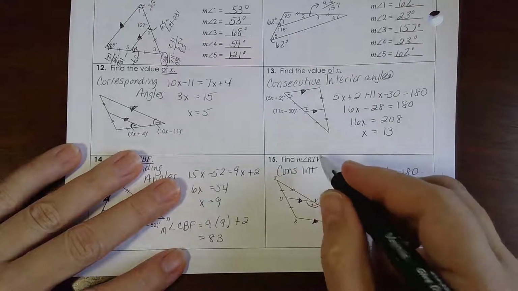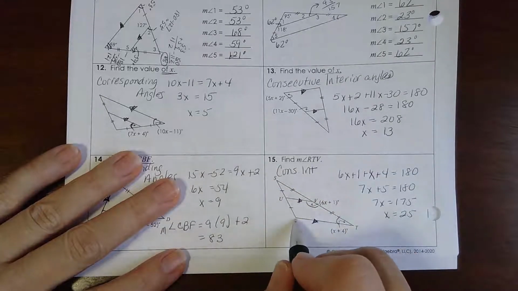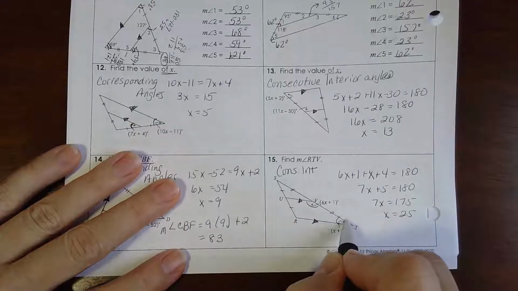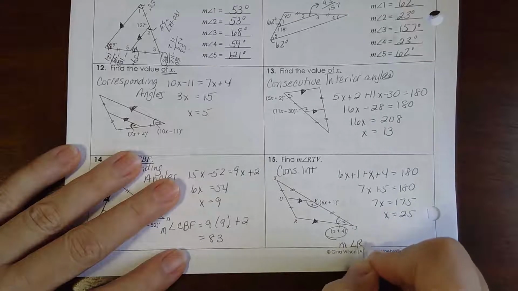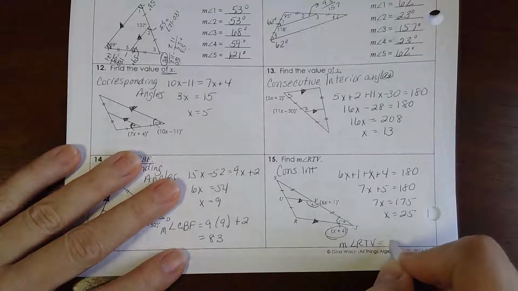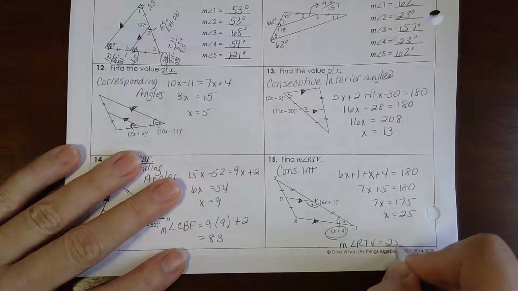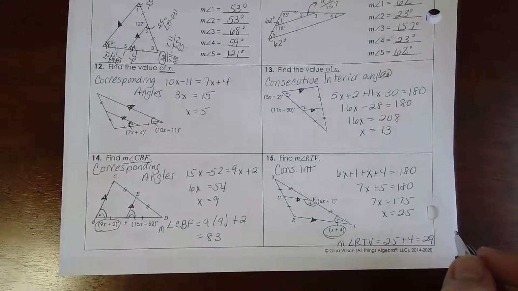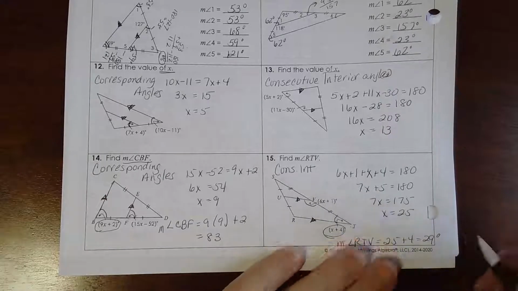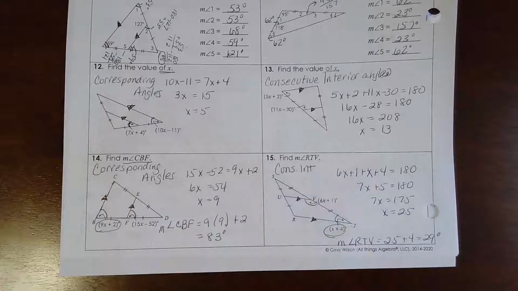Now it's asking for RTV, which means we start at R, come down to T, up to V. So we're going to plug it in here. So the measure of angle RTV is going to equal x, which is 25, plus 4, which equals 29. Oh, I forgot my little degree signs on those.